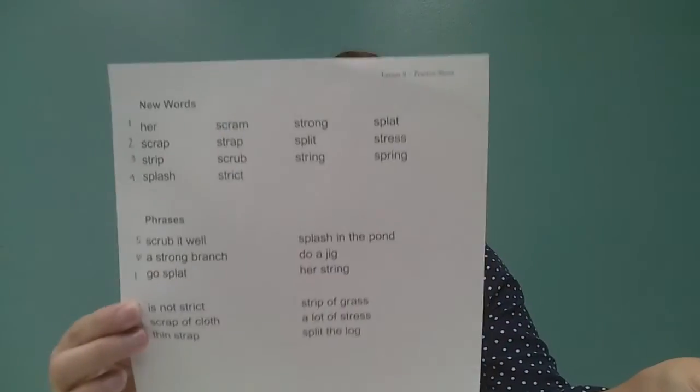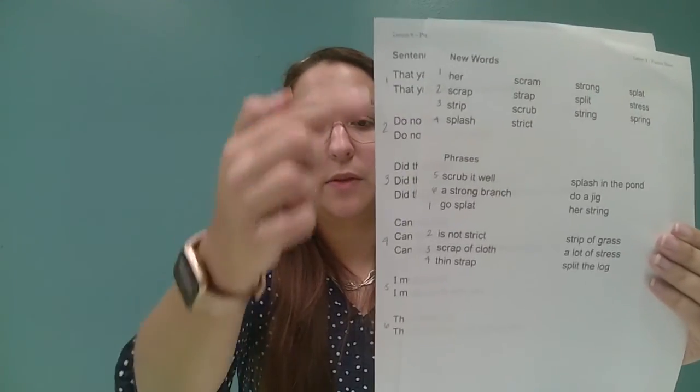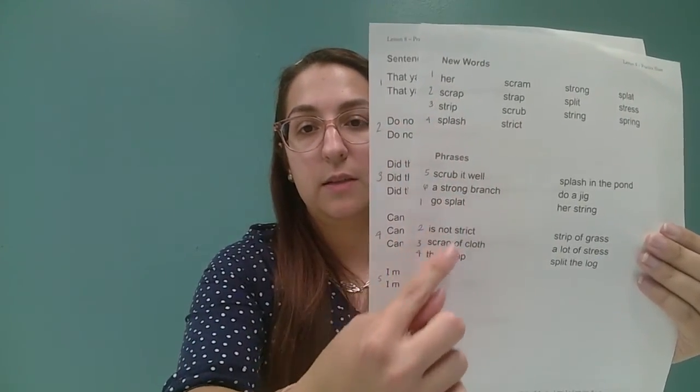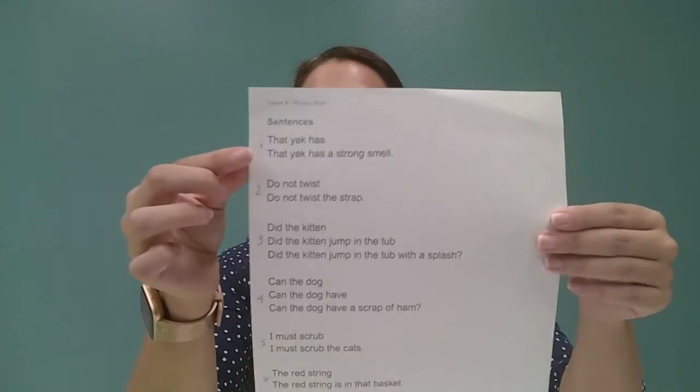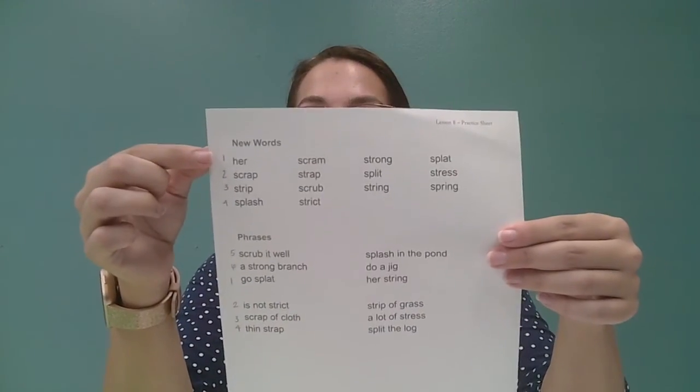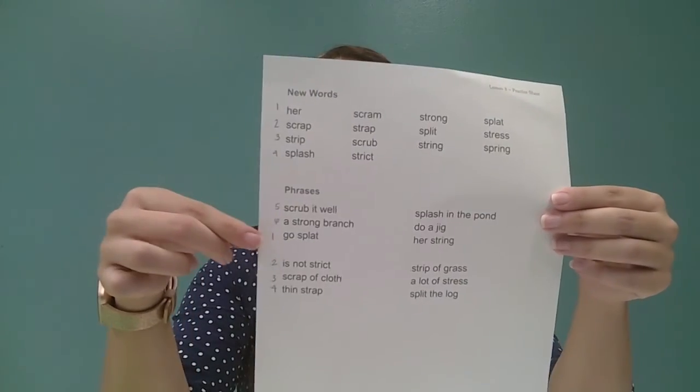For this next part, you are going to need your practice sheets. There's sentences and new words and phrases. On the side of each one, there should be numbers 1 through 6, 1 through 6, and 1 through 4. You're going to take a dice, roll your dice, and for example, if you get a number 1, you're going to read the sentence that's marked number 1, and you're also going to read the line that's marked number 1 here and the line that's marked number 1 here.